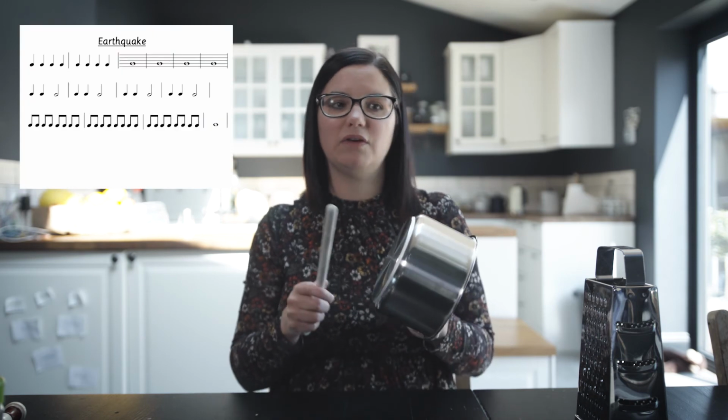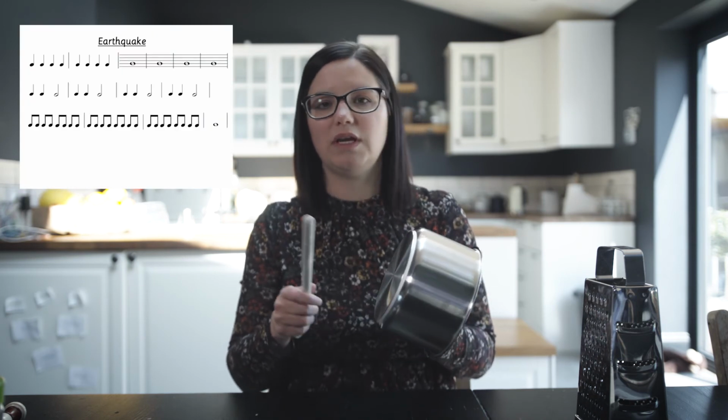You don't even have to use more than one instrument. What you can do is just do it all on a pan if you wanted to. So I could still play the same rhythm. 1, 2, 3, 4. 1, 2, 3, 4.